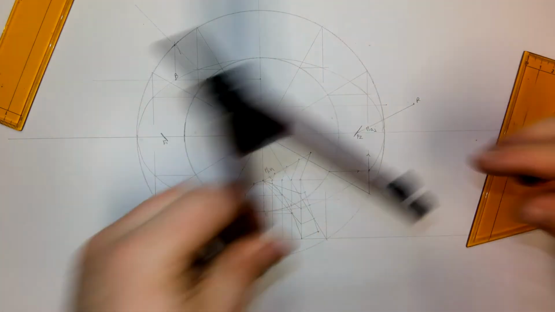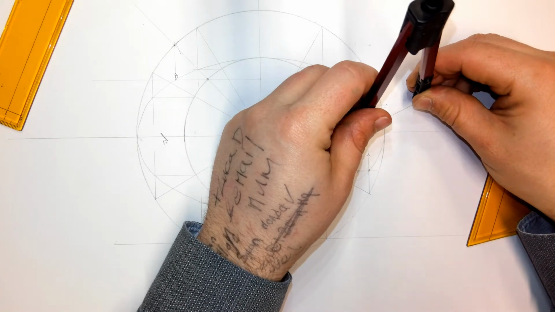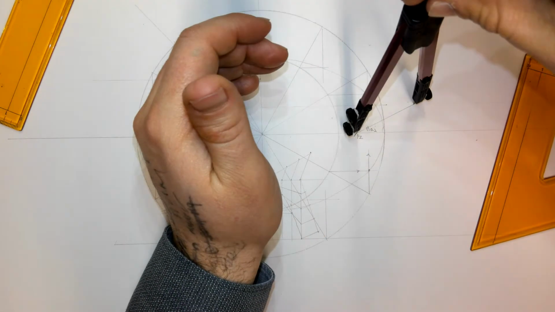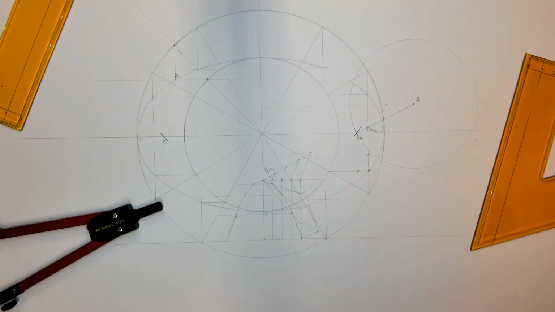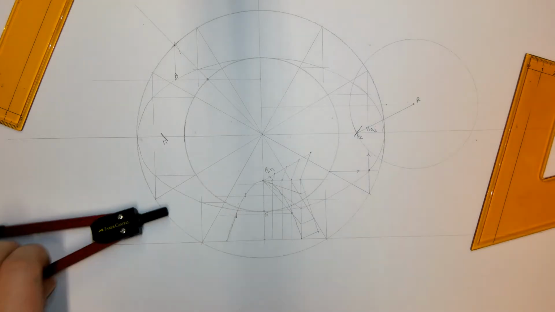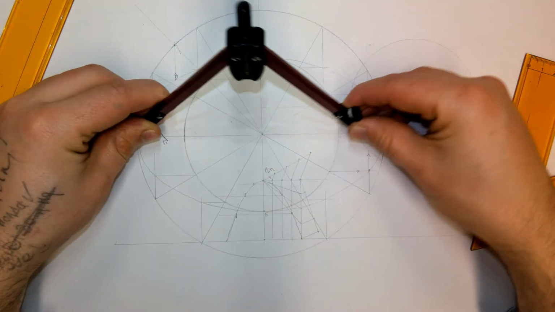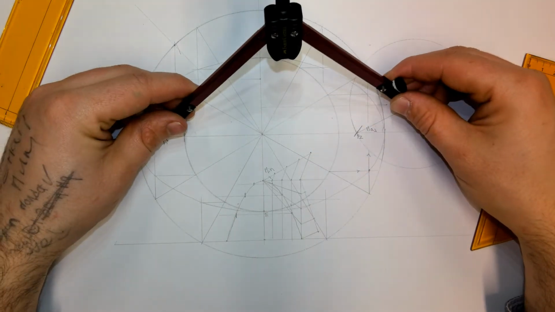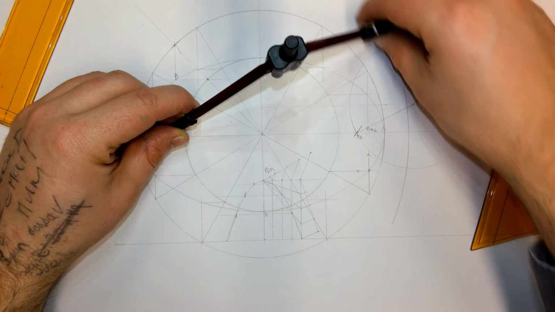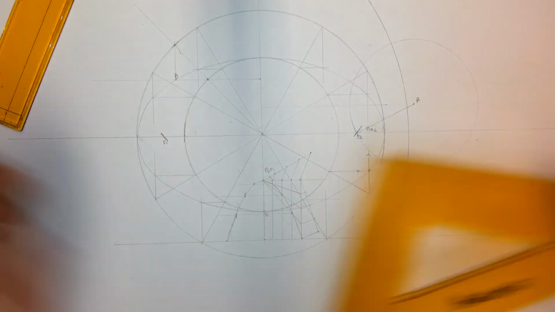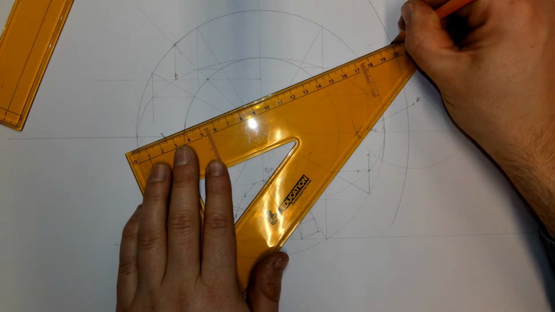Right, now take your compass, put your compass here on R, bring the nib to F2 and swing the circle here. Now set your compass to V1 to V2, so that essentially is the major diameter. Put your compass on F1, so you've set it to the major diameter, and you swing a big arc. Where the arc intersects the circle you just previously drew, you join it to F1.